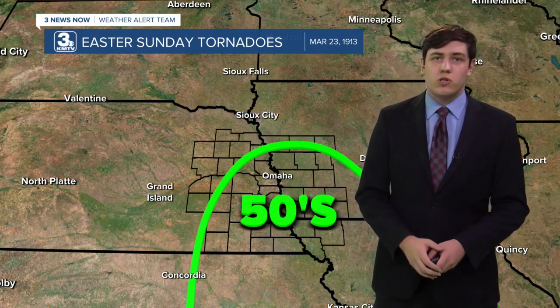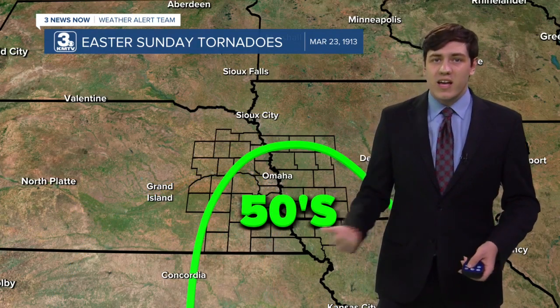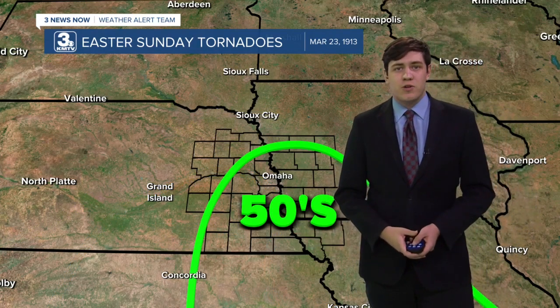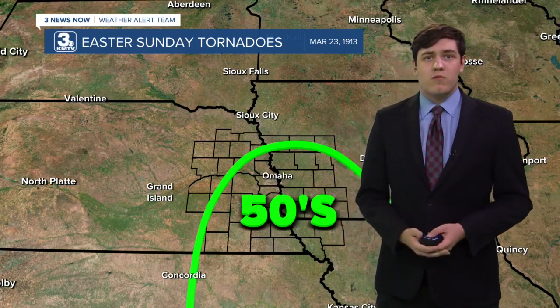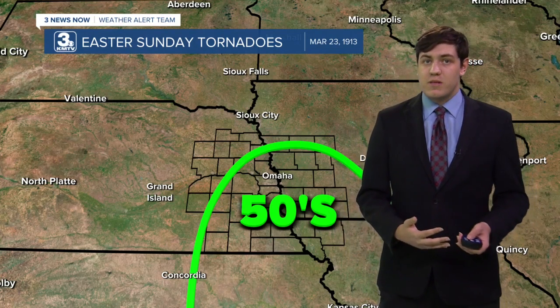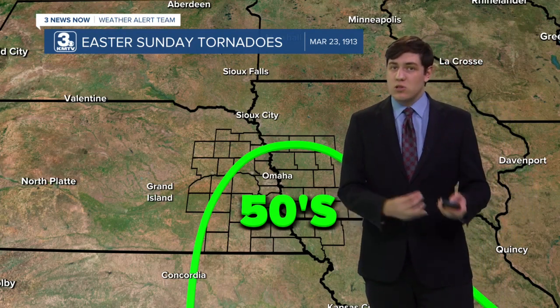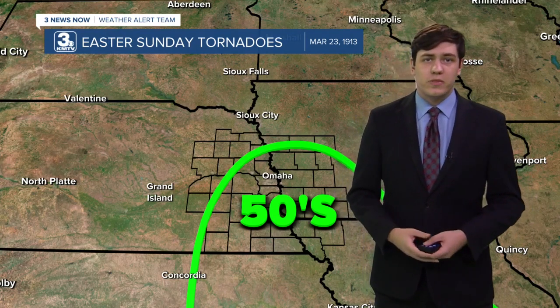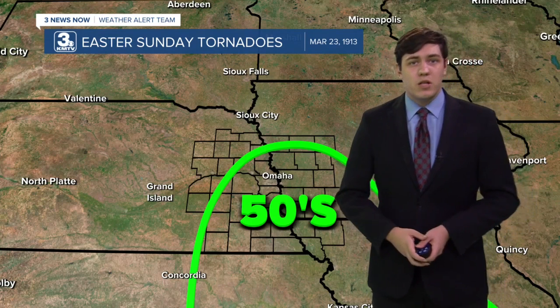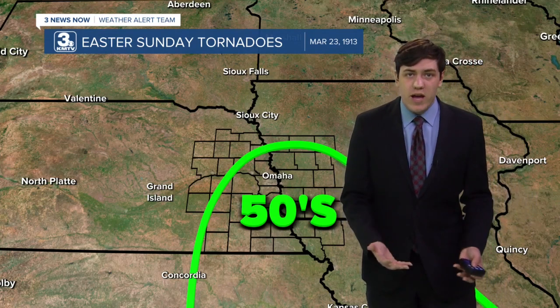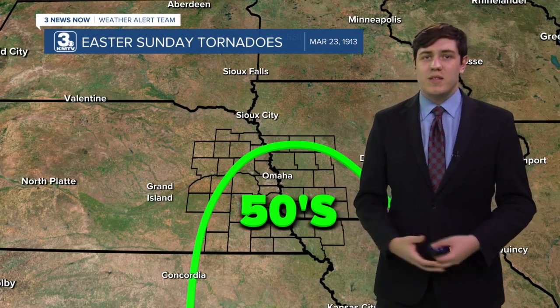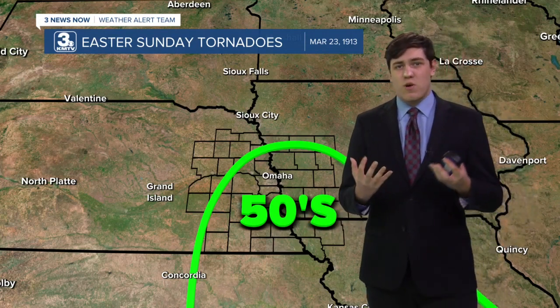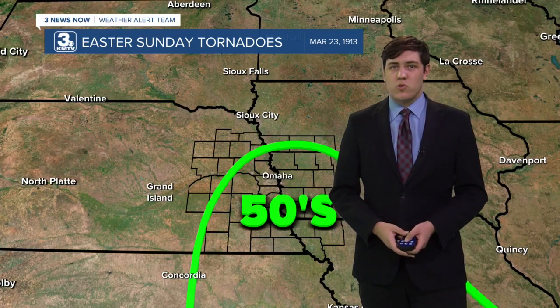Dew point temperatures, the measure of humidity in the air, getting up into the 50s during the afternoon hours on March the 23rd, which is well above where we typically see for this time of the year, meaning severe weather is absolutely conducive with the moisture. We also had the right amount of instability, which is the ability for air to rise quickly in the atmosphere. We had plenty of it that day, meaning the air was able to rise quickly and form into thunderstorms.